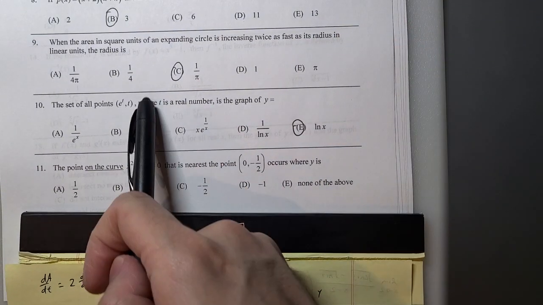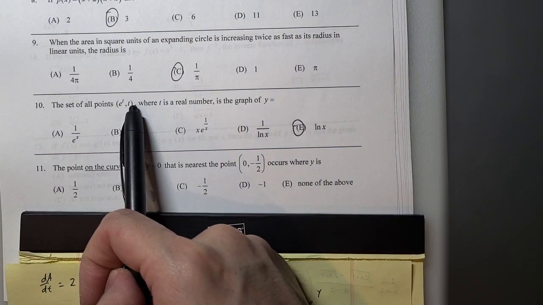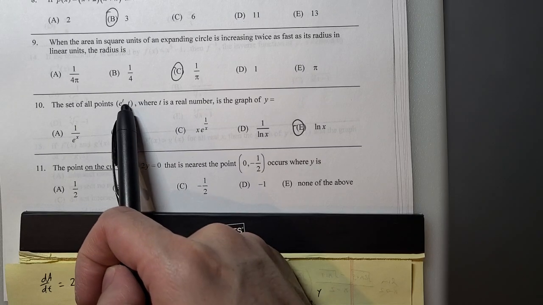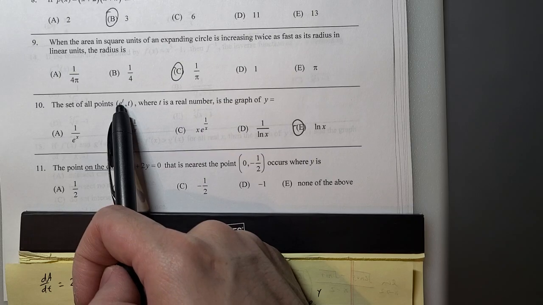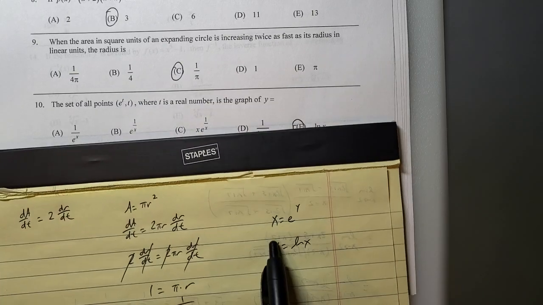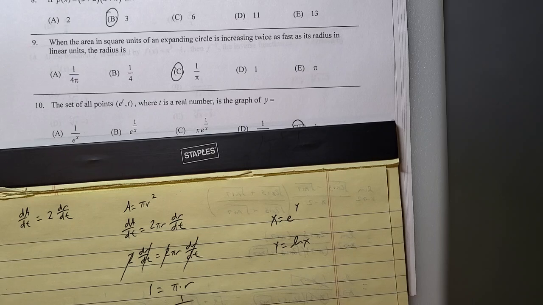Okay? So here I recognize that, well, the y coordinate is t. So since y is equal to t, x is the same thing as e to the y. Okay? x is e to the y, we just solve for y.